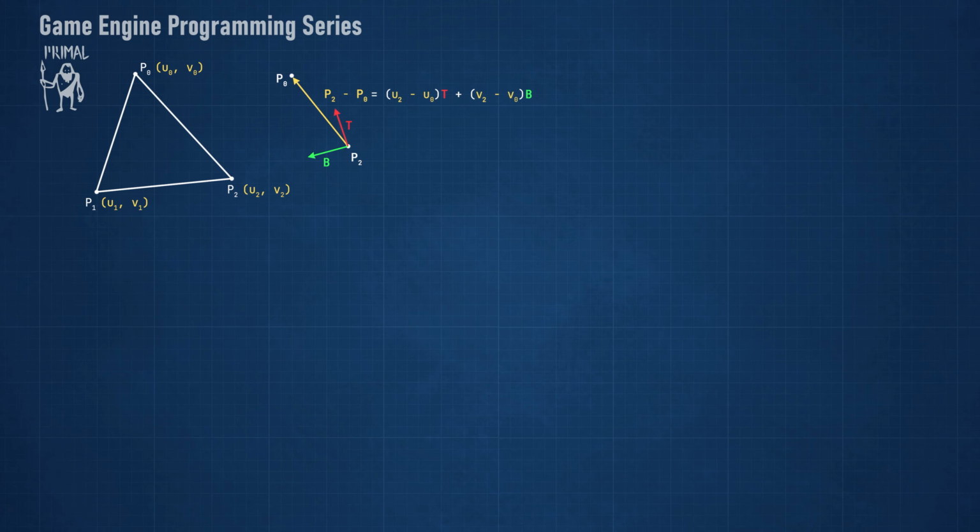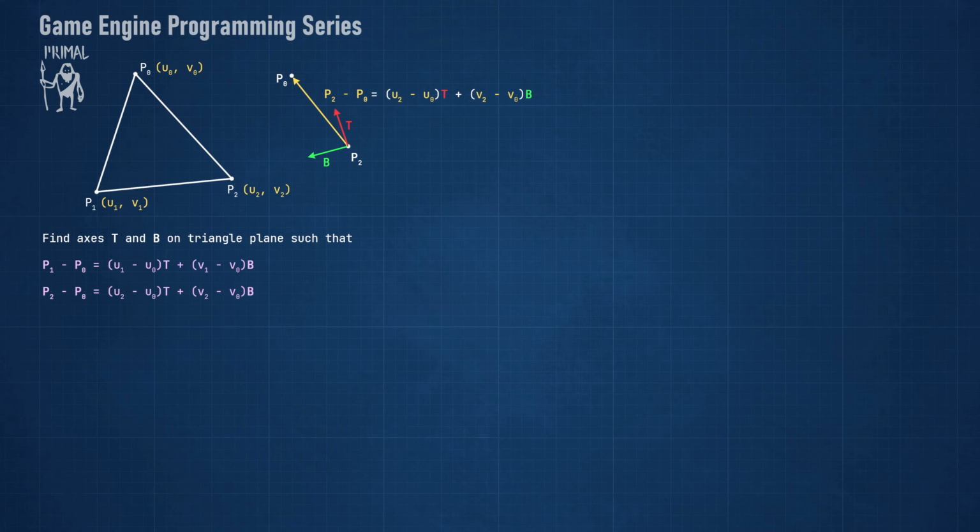T and B are 3D vectors in object space that form a 2D coordinate system on the surface of the triangle, such that the edge vector of the triangle is the same in this coordinate system as it is in object space. We can try to find T and B by taking the edge vectors and write two equations with two unknowns, which can be solved using a bit of linear algebra.